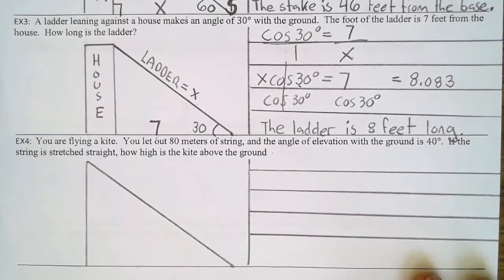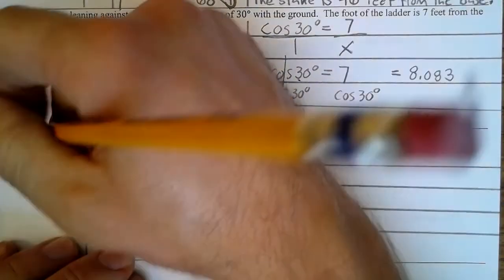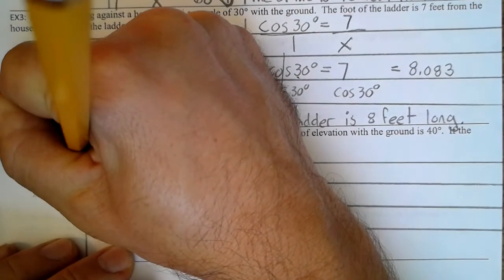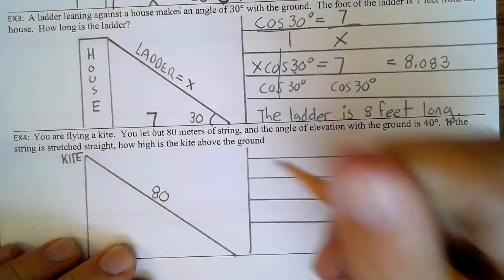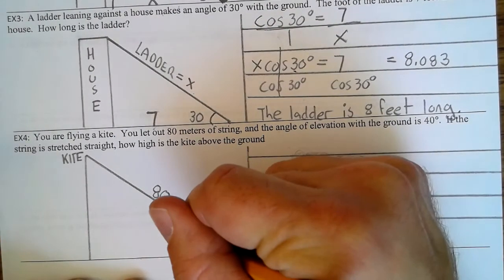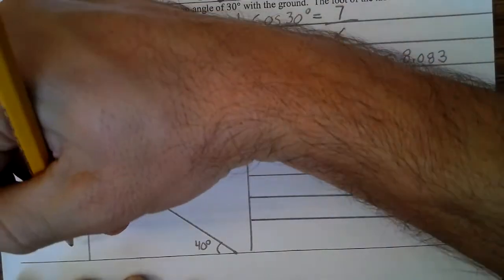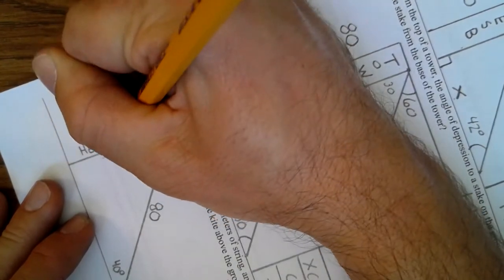All right, let's look at example 4. You are flying a kite. You let out 80 meters of string, and the angle of elevation with the ground is 40 degrees. If the string is stretched tight, how high is the kite above the ground? All right, so here's our kite. Here's a string, which we know is 80 meters. Okay, we know the angle with the ground is 40 degrees, and we're looking for the height of the kite. So that's x.